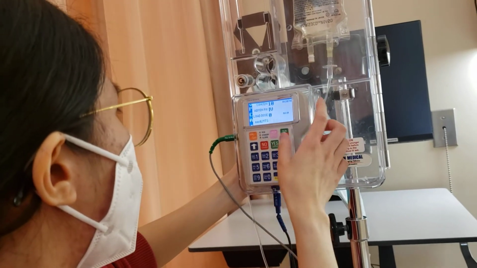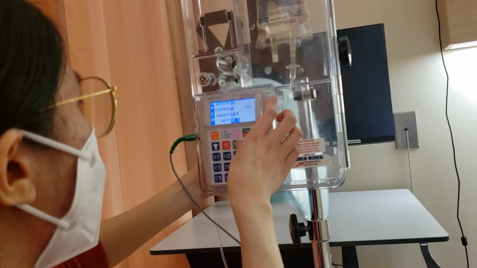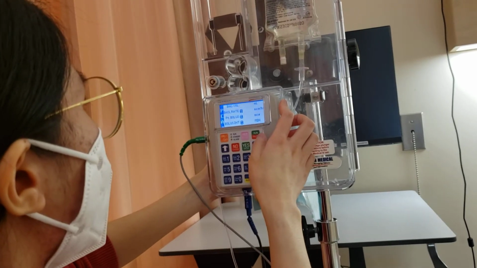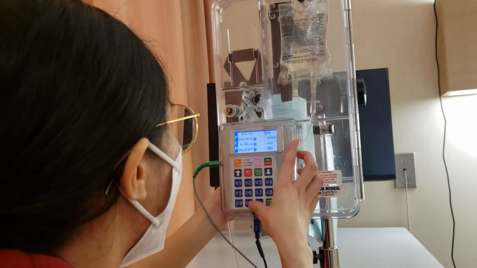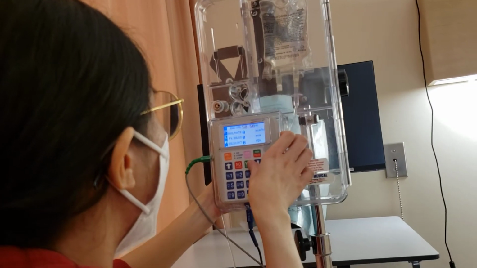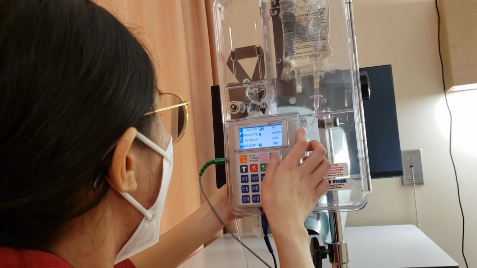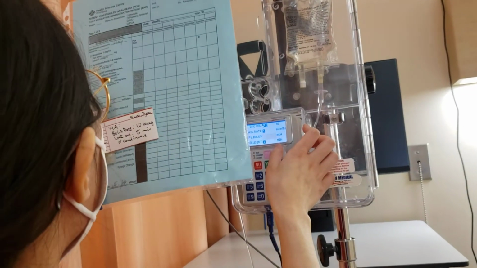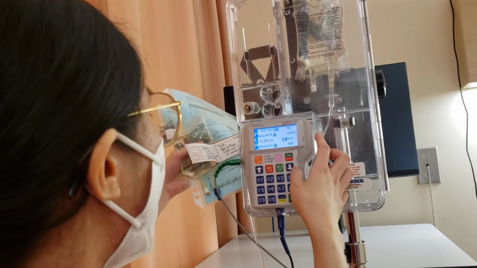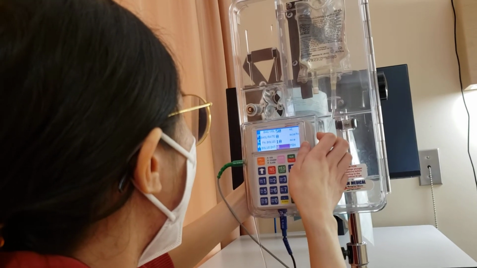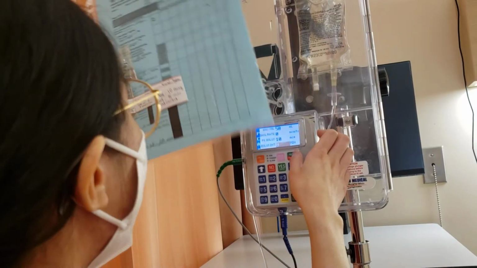And for safety, this would be off. For a bag volume, we have 50 cc. Basal rate, it's not continuous, so that would be 0. So the bolus would be 10 micrograms. And the lockout of 5 minutes.